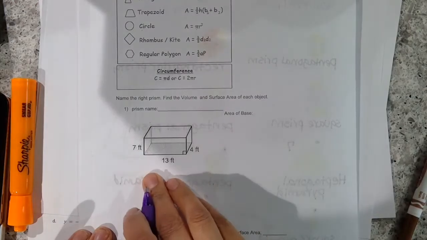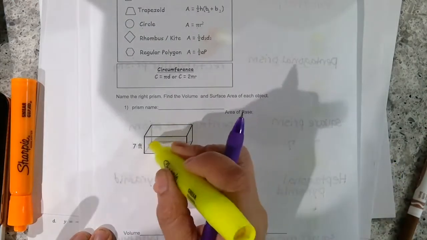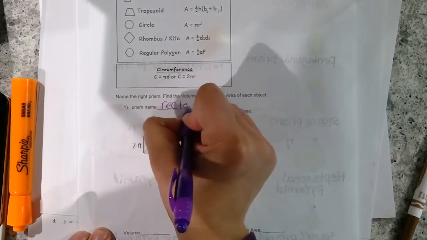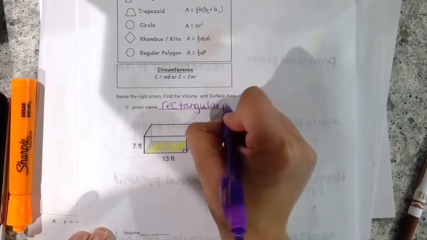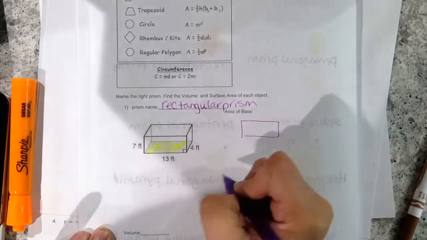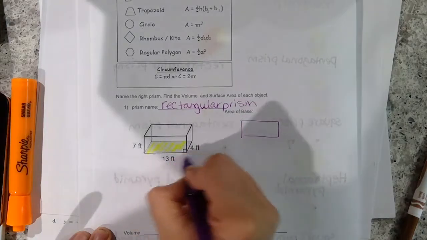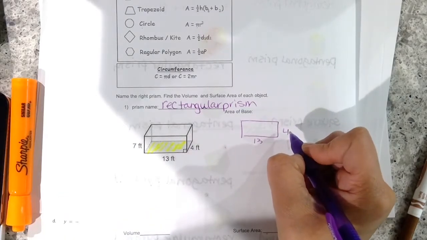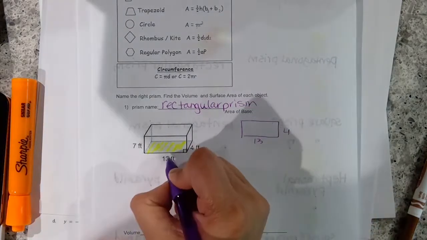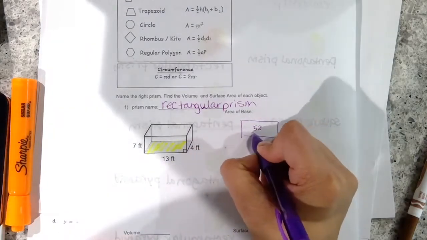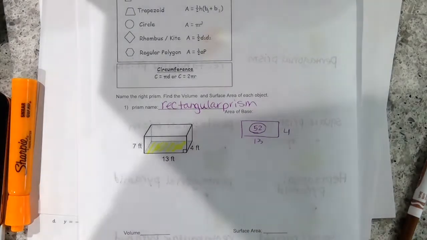So first, let's name it. What type of prism is this? Because our base is a rectangle, it is a rectangular prism. Okay, area of your base, well, that's easy. The area of your base is 13 by 4. Just be careful with your units. So the area of your base is 52 feet squared. I'm just going to put 52 and I'll do my units later.